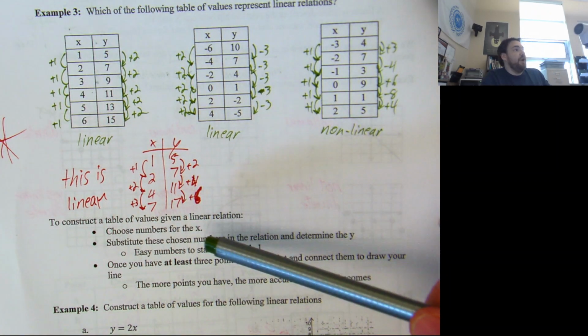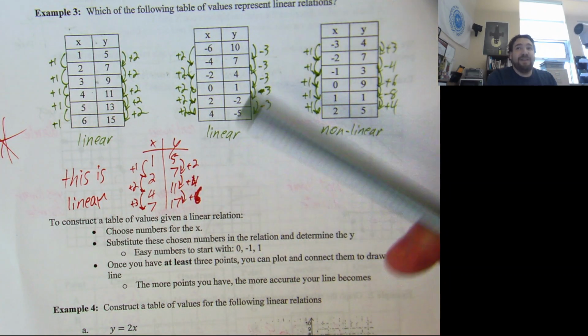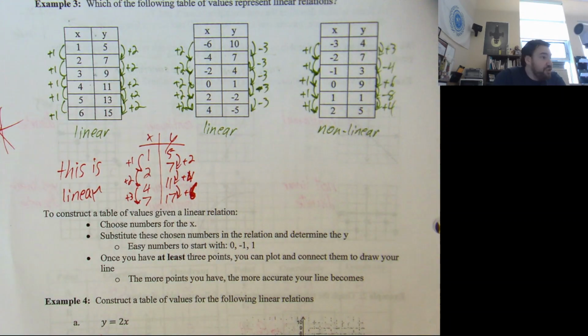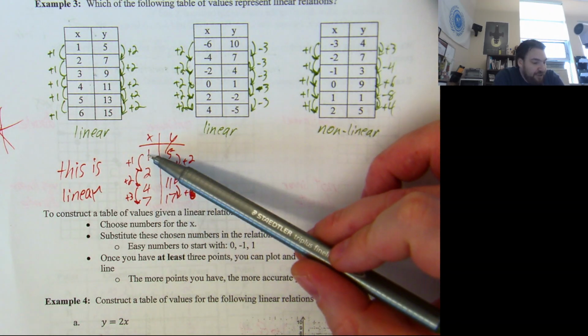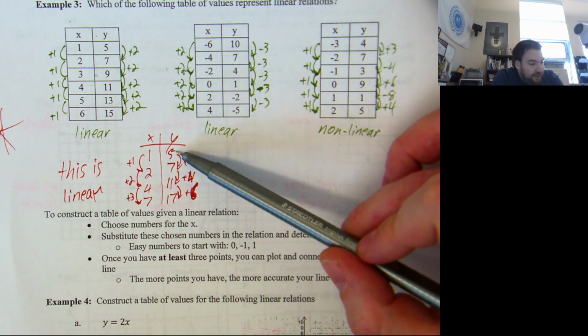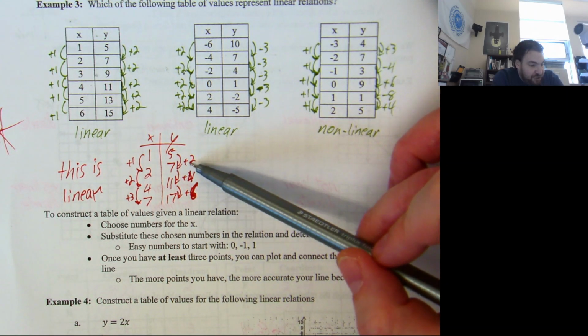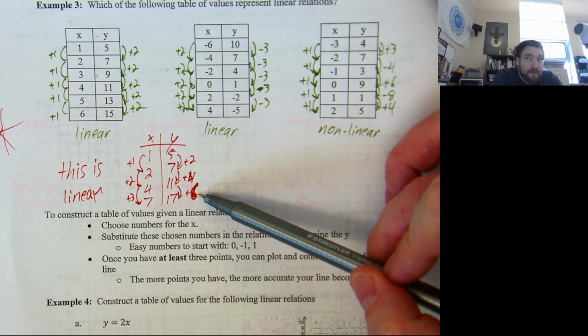And you were in the process of arguing that, in fact, it was linear, but we didn't get to finish that discussion because the bell went and then you all left. So, to review the conversation we were having, you guys had said, well, these x values go from 1 to 2, 2 to 4, and 4 to 7. So the jump here is 1, the jump here is 2, the jump here is 3. And over here, the jump goes from 5 to 7, which is 2, then 7 to 11, which is 4, then 11 to 17, which is 6.